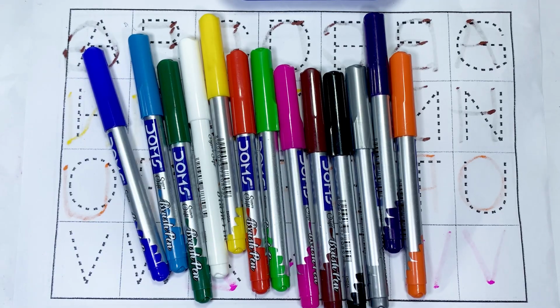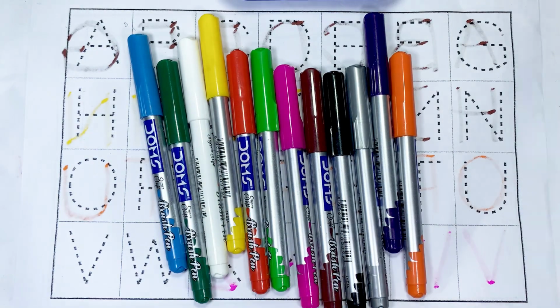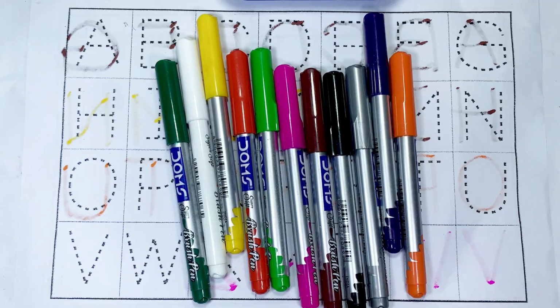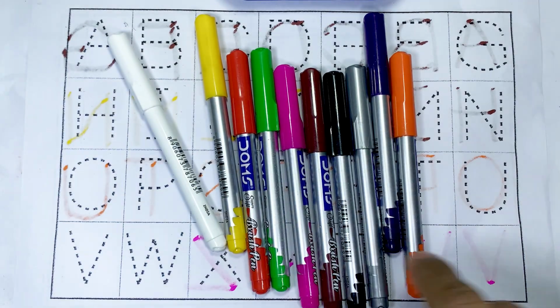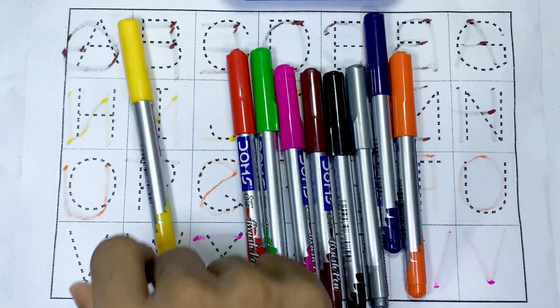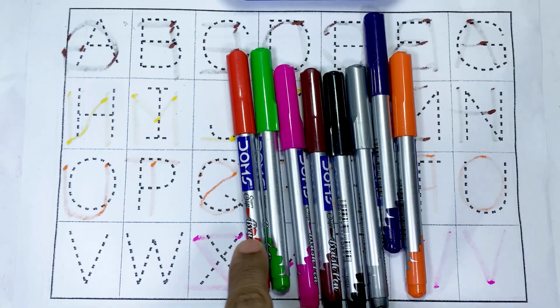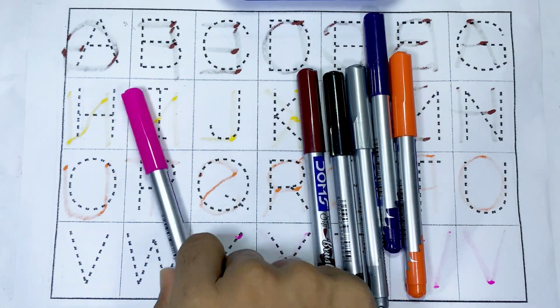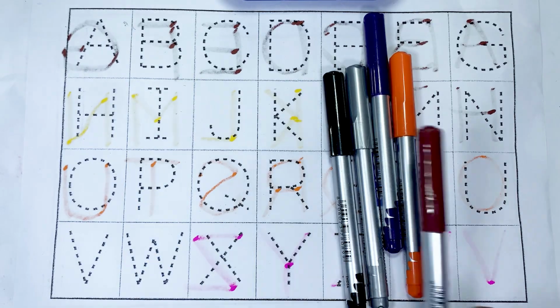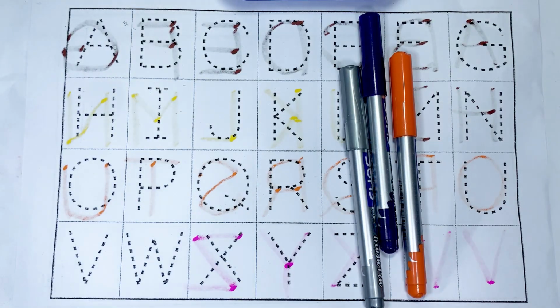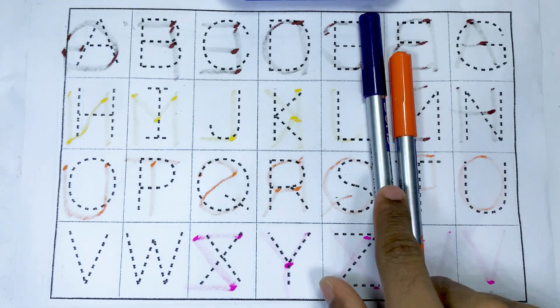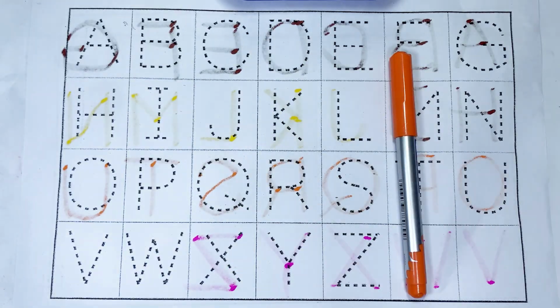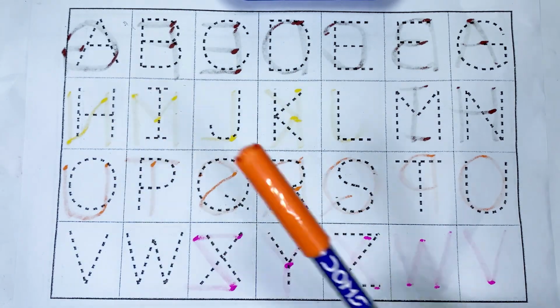So kids, let's learn the names of the colors. Blue color, sky blue color, green color, white color, yellow color, red color, light green color, pink color, brown color, black color, silver color, purple color, and orange color.